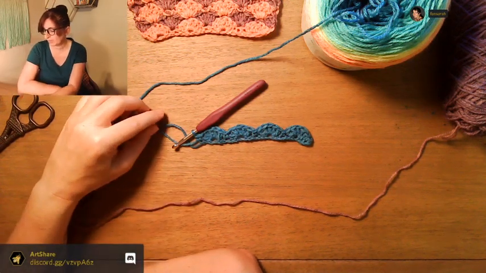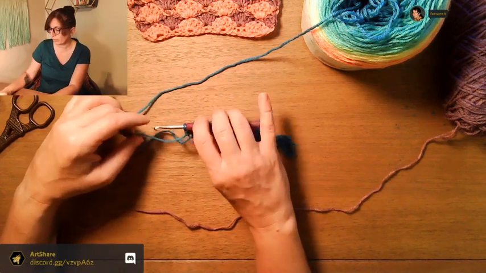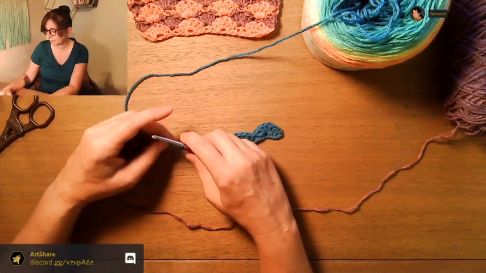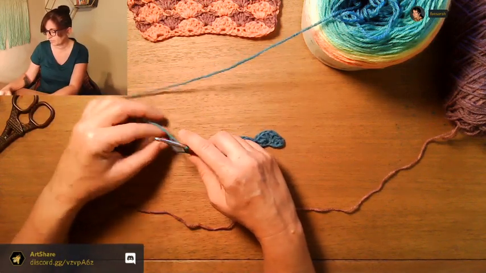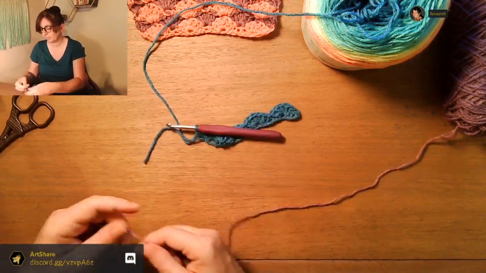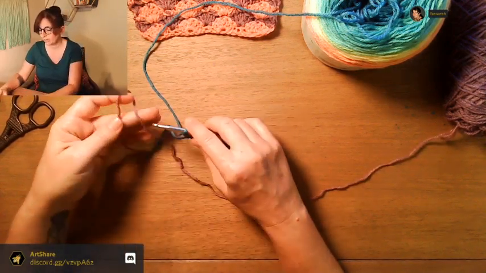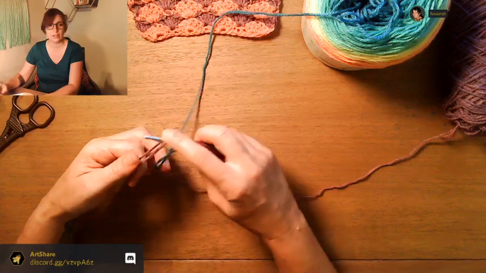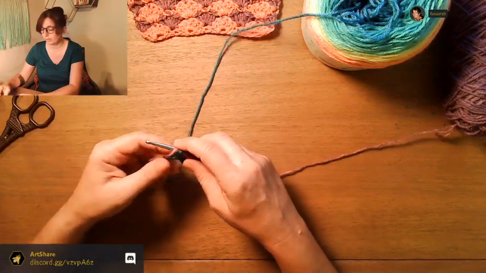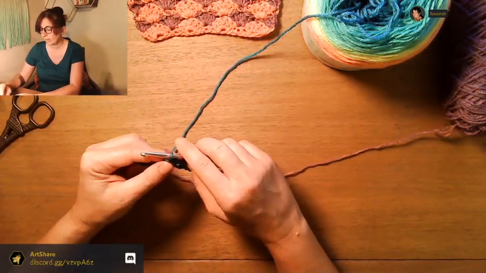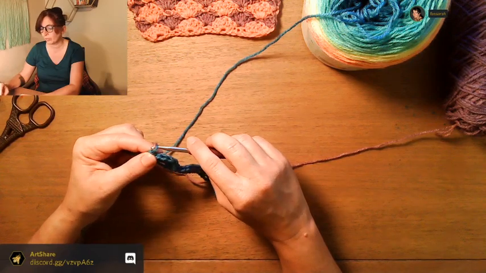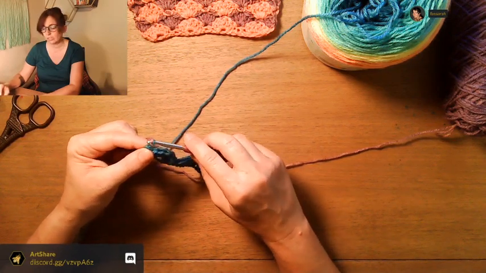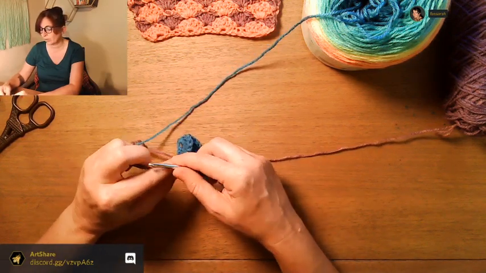Okay, so now what we're going to do, we're going to pull in this color. We're just going to yarn over, we're just going to wrap it around our hook here. And we're going to pull it through to do 3 chain stitches. So 1, that counts as 1.